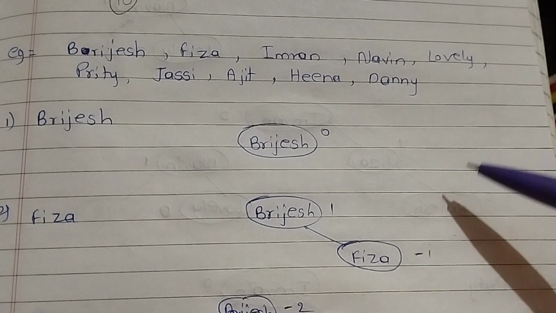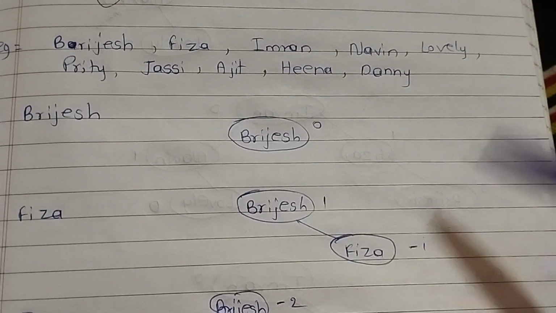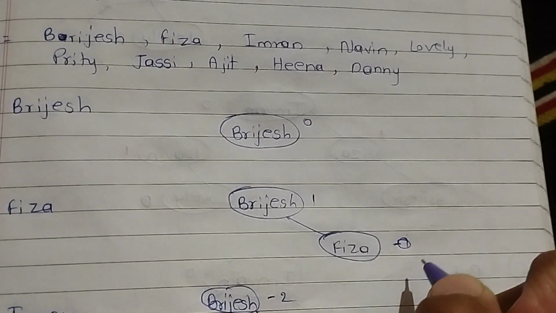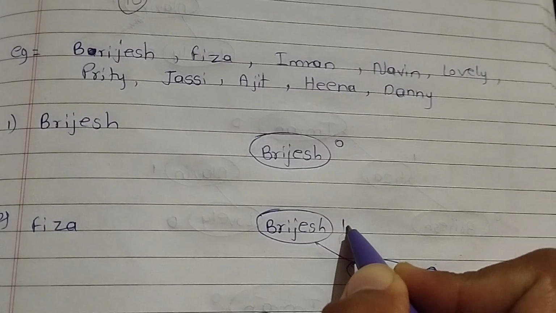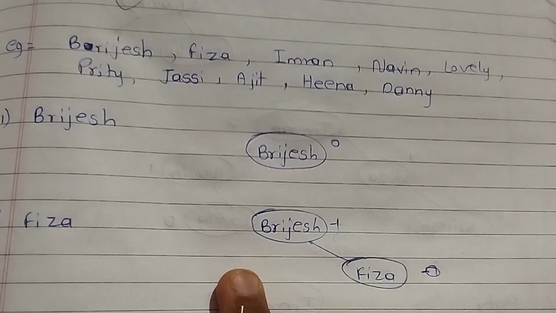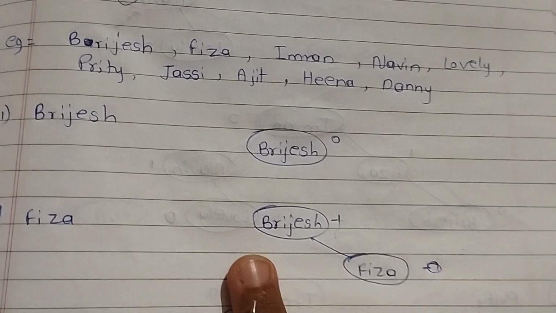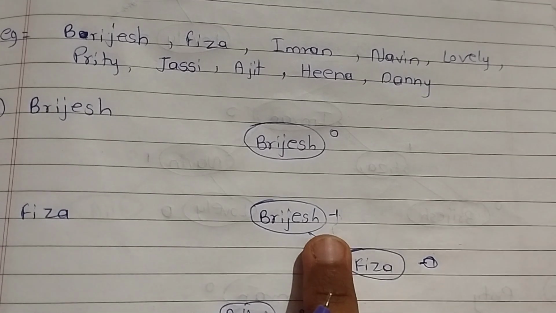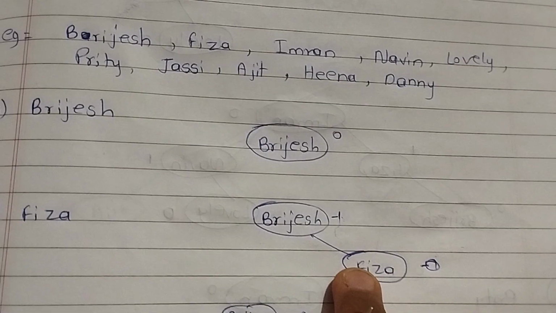Now we see the balance factor. The balance factor of Fiza is 0, and the balance factor for Brijesh now is -1, because left child minus right child: the left height is 0 minus the right height 1. So the balance factor is -1. So -1 and 0 are valid balance factors.